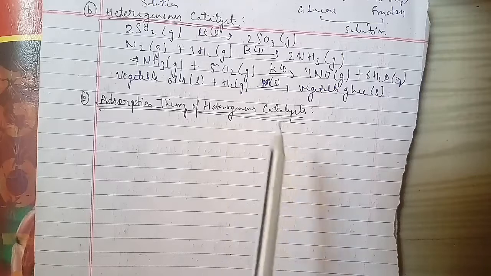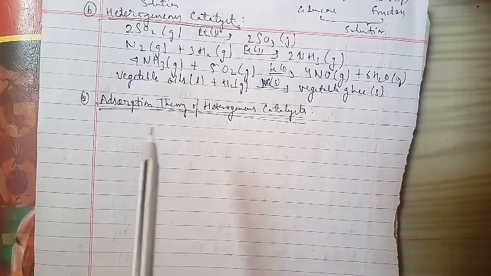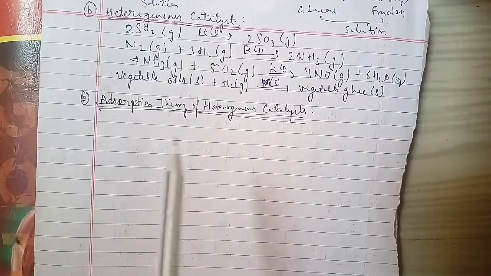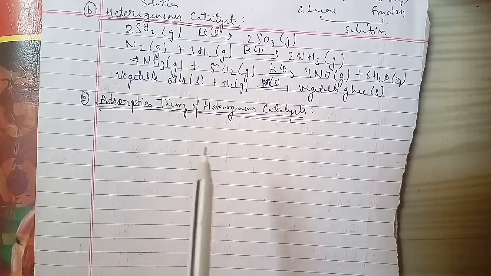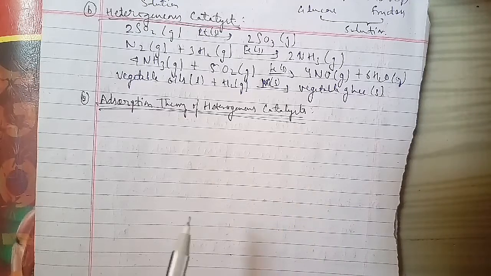However, this theory does not explain catalytic promoters and catalytic poisons as well. So here we have the catalyst surfaces having free valencies, and the catalysts, which we will discuss in the next class, even though it is important.